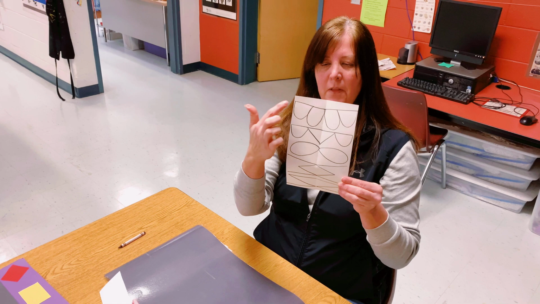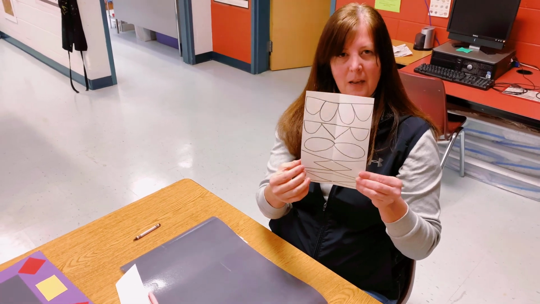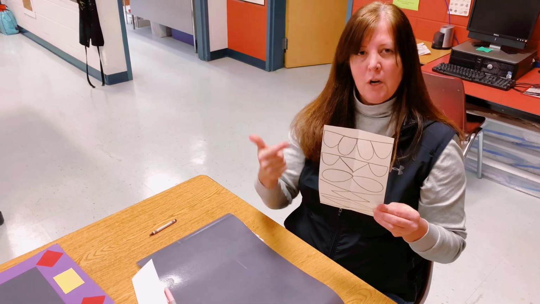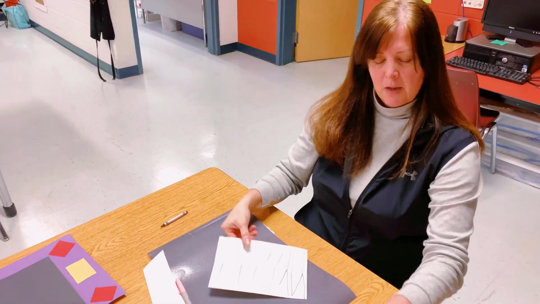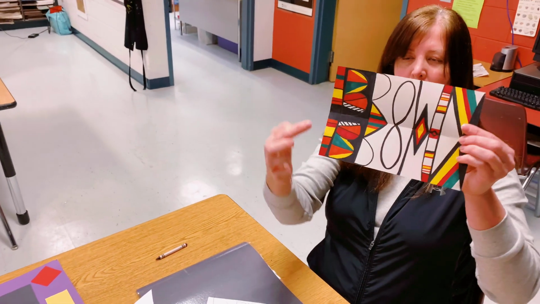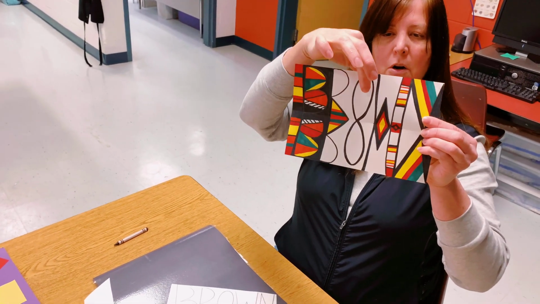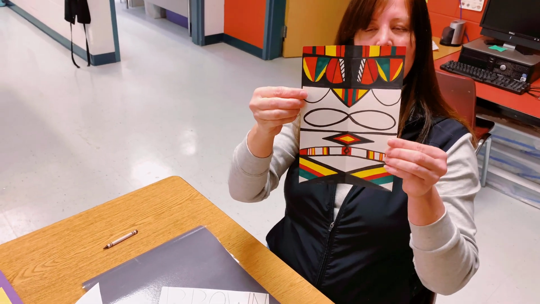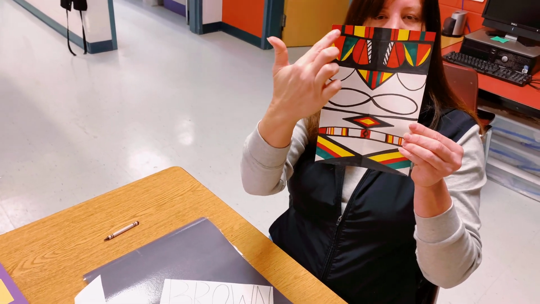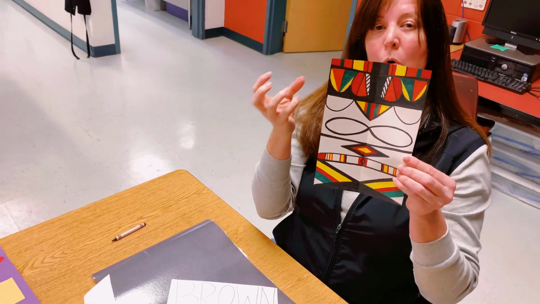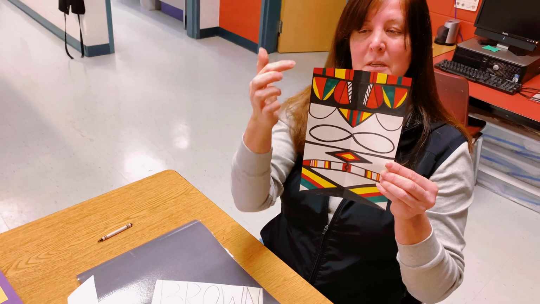Okay, now we're going to kind of forget that our name is there. We're thinking of them just as shapes and lines, and we're going to add pattern, which means our colors need to repeat. Let me show you an example. So this is my name, Brown. You can see the B, R, O, W, and N. But it gets turned into a piece of artwork because the pattern I'm adding onto it becomes more important, and the emphasis is the pattern.